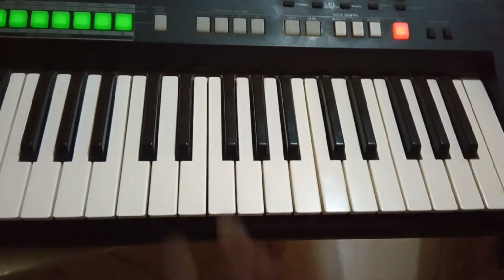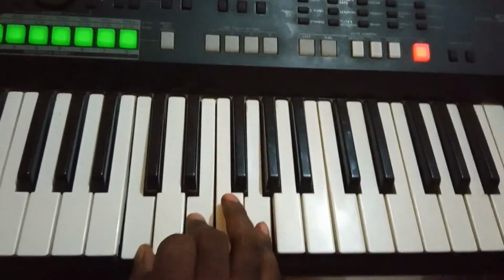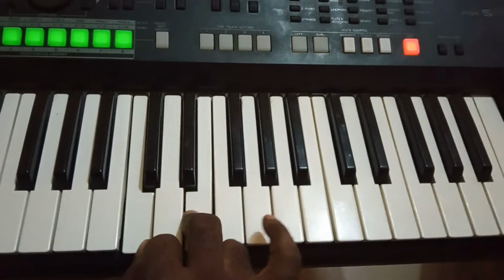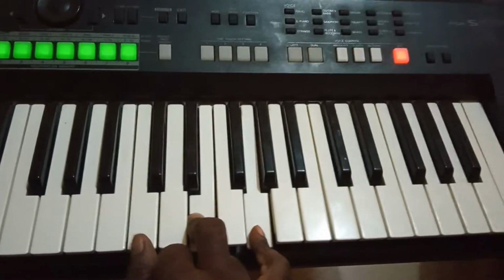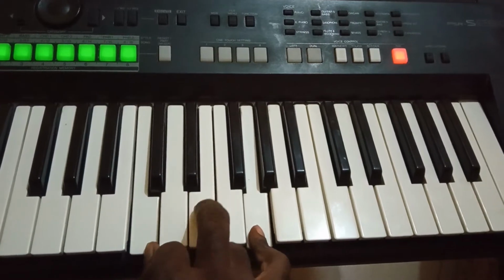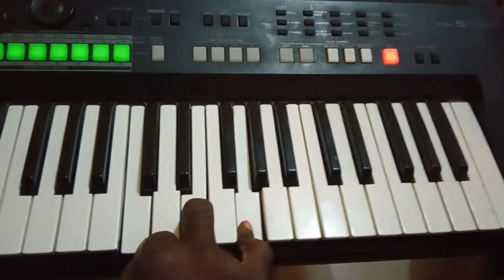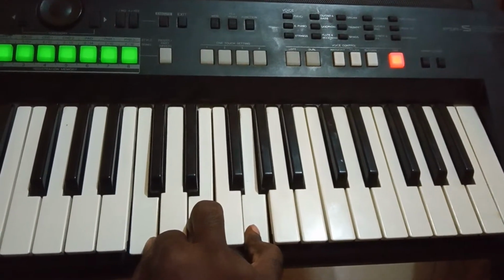For example, if we're looking at the key of C, this is C, E, G. It's a major triad because we have the root, a third, and a fifth put together. The root, third, and fifth. That's what makes it a major triad.